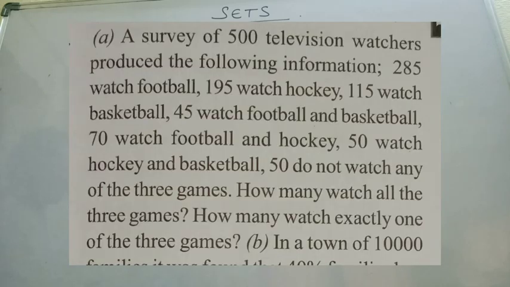Under that, the first problem is: a survey of 500 television watchers produced the following information. 285 watch football, 195 watch hockey, 115 watch basketball, 45 watch football and basketball, 70 watch football and hockey, 50 watch hockey and basketball. 50 do not watch any of the three games. How many watch all the three games? How many watch exactly one of the three games?